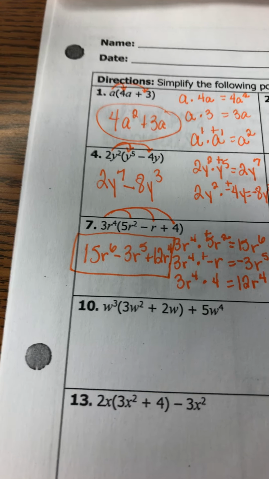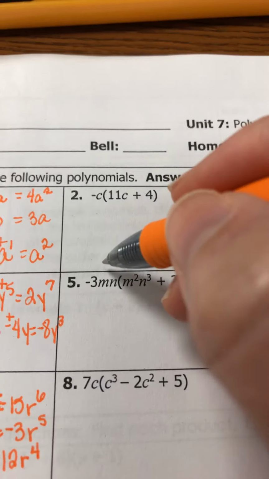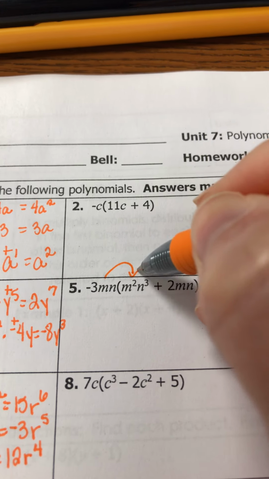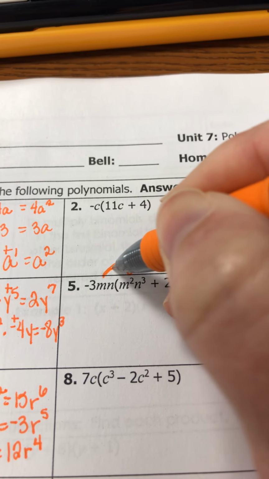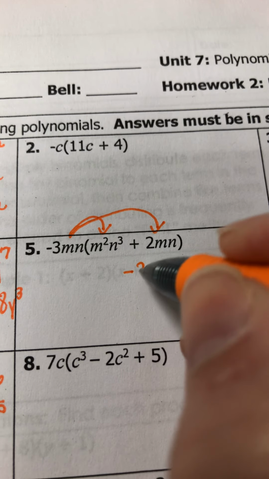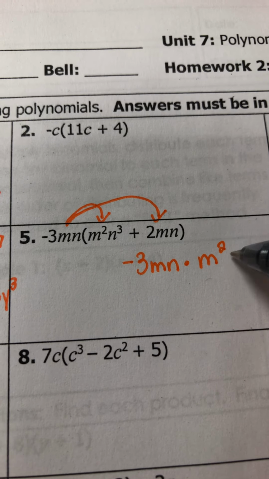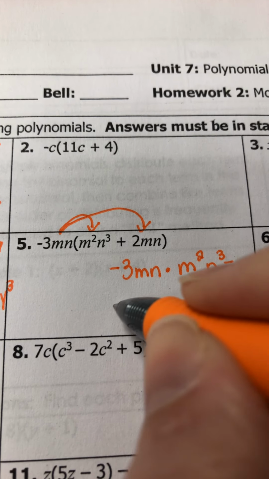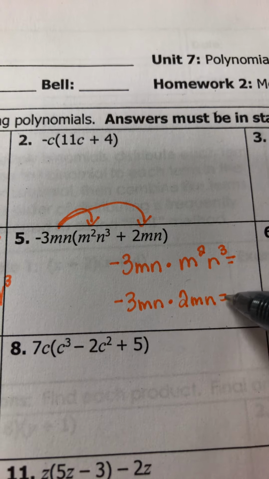All right, let's go up here and look at number 5. That's a good problem because you have 2 variables involved. So we have the monomial negative 3mn, and we're going to multiply it to m squared n to the 3rd. Then we're going to multiply negative 3mn to 2mn. So let's write that down. Negative 3mn times m to the 2nd, n to the 3rd. Okay? Then we're going to multiply negative 3mn times 2mn.